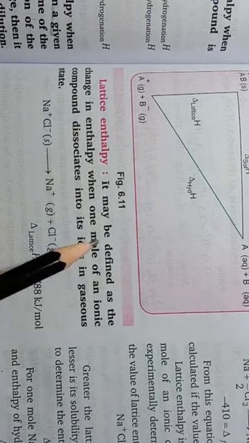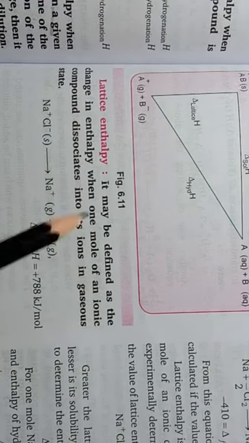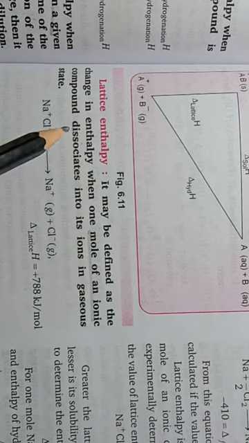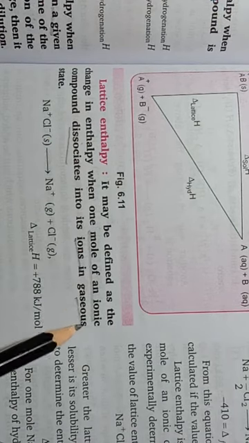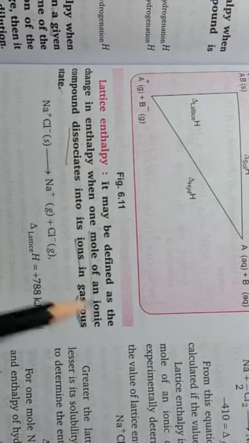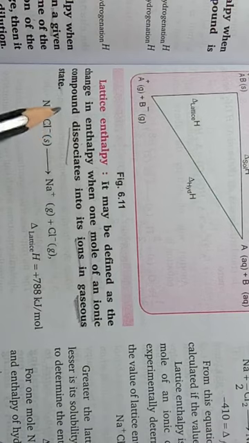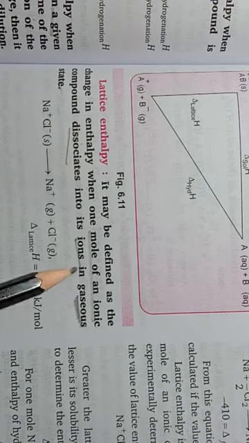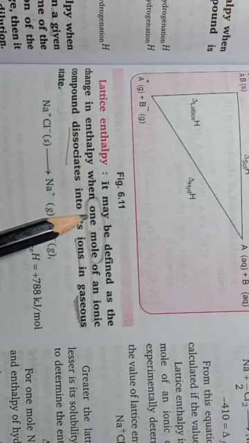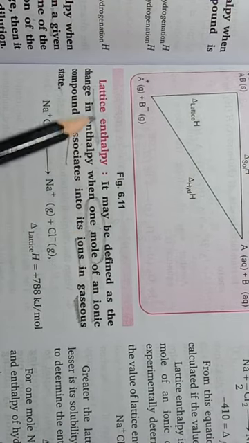According to the definition, lattice enthalpy is the change in enthalpy when 1 mole of an ionic compound dissociates into its ions in the gaseous state. Or in the reverse way, when free gaseous ions are taken in the form of 1 mole of the substance, the change in enthalpy taking place will be known as lattice enthalpy.